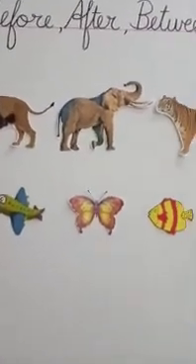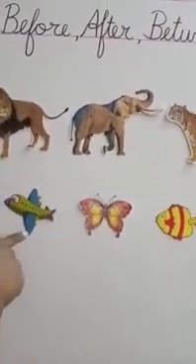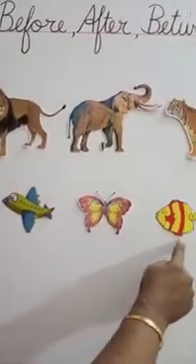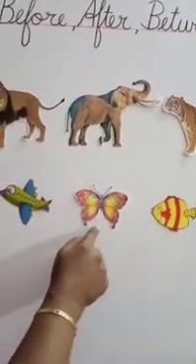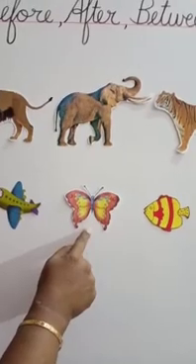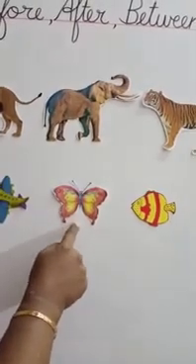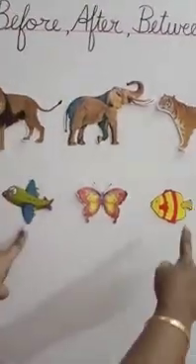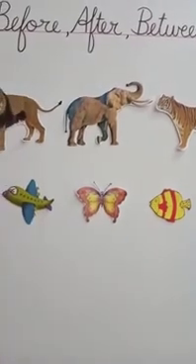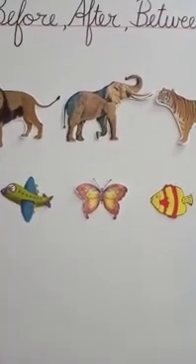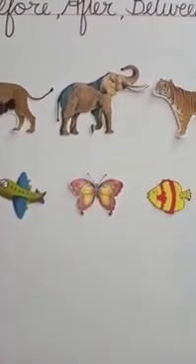Same way, let me ask you here. What is in between the aeroplane and the fish? Who is in the middle, children? Yes, the butterfly. So, the butterfly is in between the aeroplane and the fish. So, have you all understood what is before, after and between? Isn't it easy?